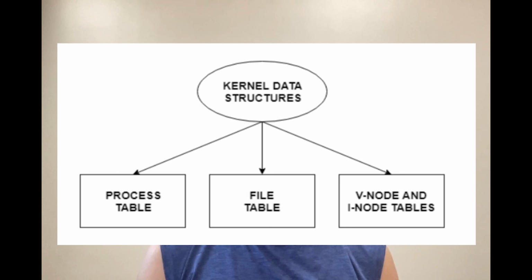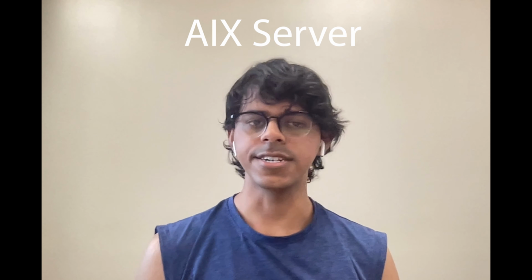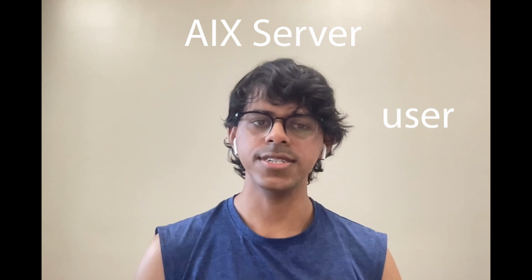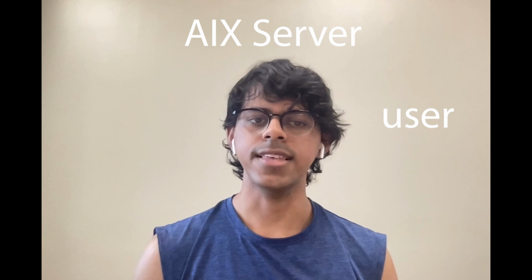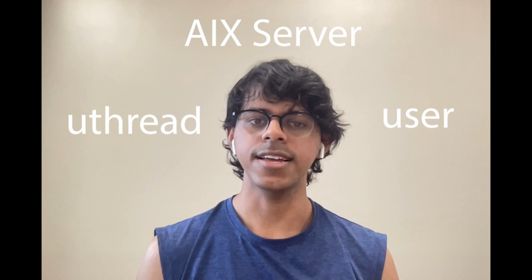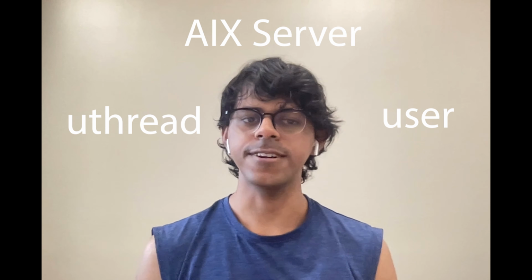Now, this was not an exhaustive list of all the data structures. For example, different kernels will have different data structures, like IBM's AIX servers. They'll have AIX kernel data structures. They'll have users, which contain the process and its related information, and then they'll have uthreads, which will contain the thread and all its information. So different kernels can have different data structures.